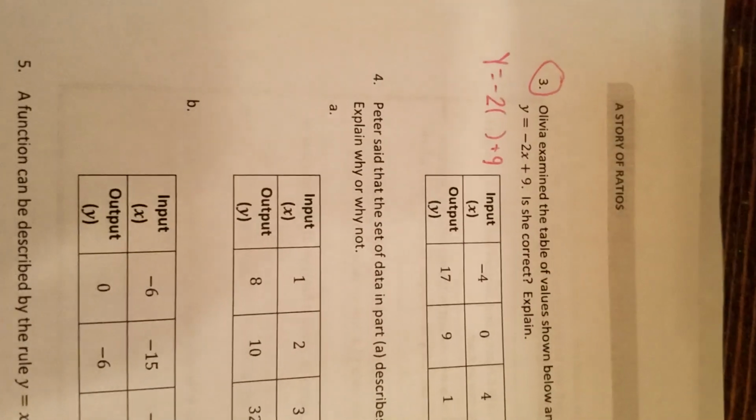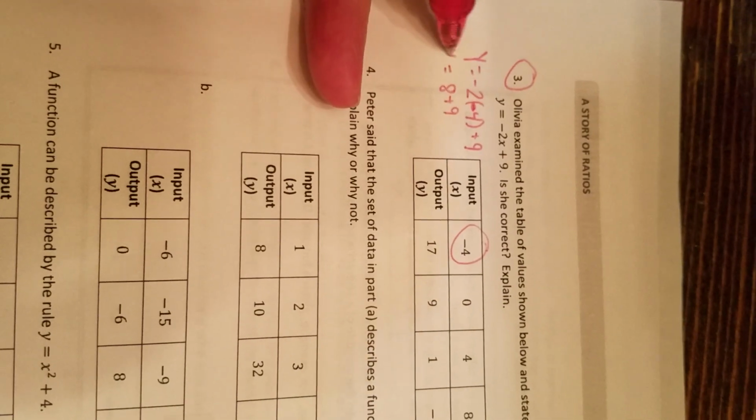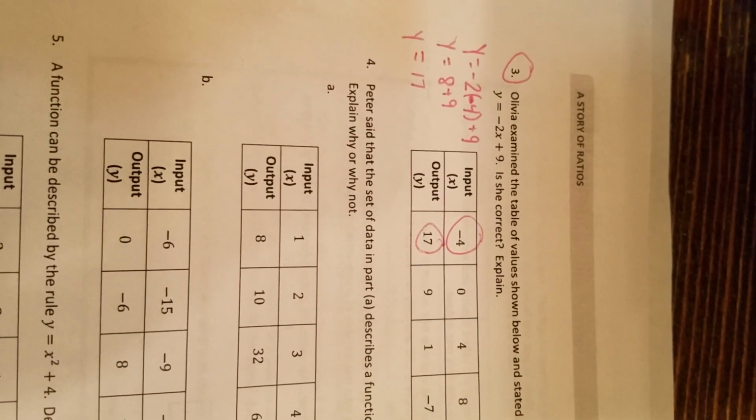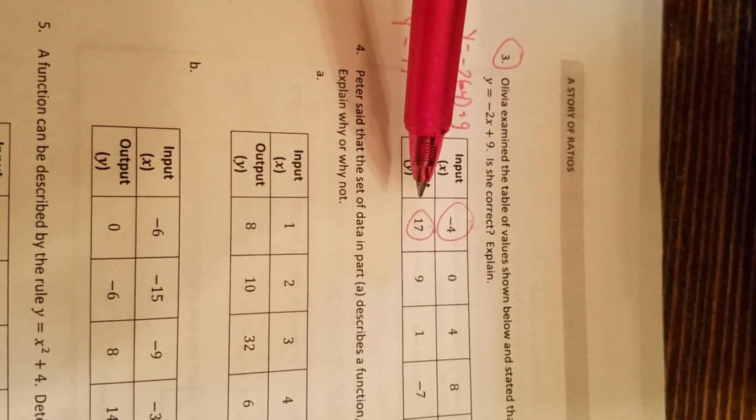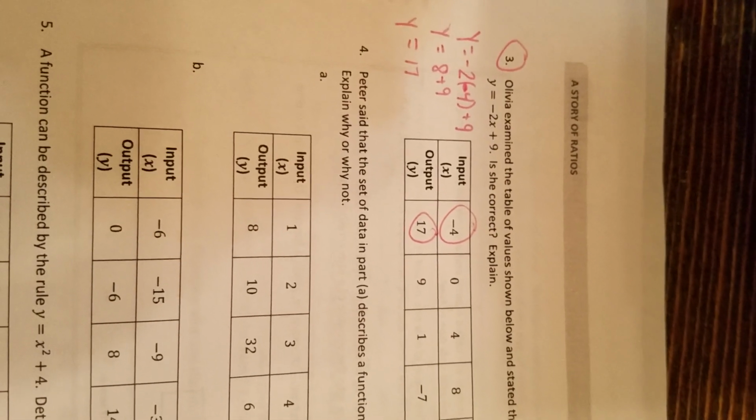So we're going to take her equation, and instead of writing x, we're going to substitute it for one of our x values. So I will just use this first x value, or input, in the table. So when I substitute negative 4 in for x, and I multiply that all out, I get that y equals 8 plus 9, which I know means that y equals 17. Since that is the y value in this column, when my input is negative 4, my output is 17. That's true in this equation. So far, our rule works.